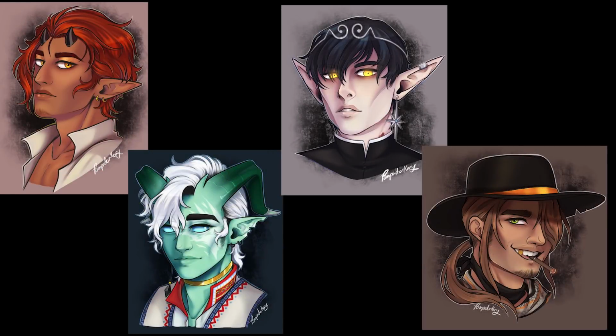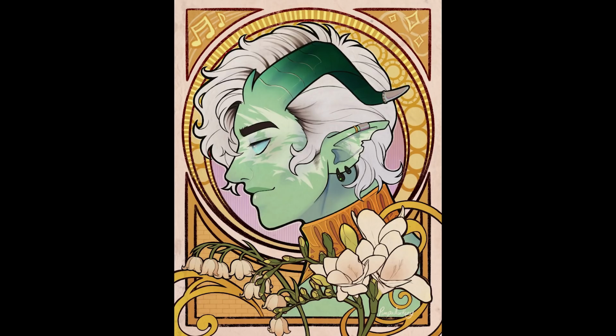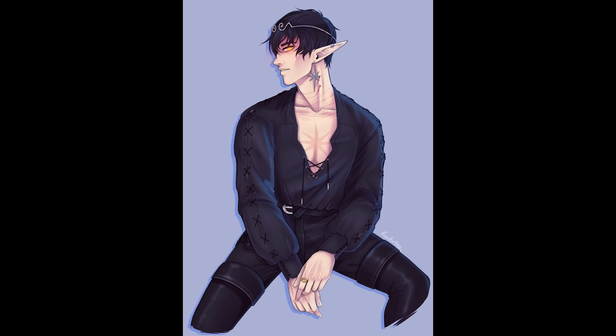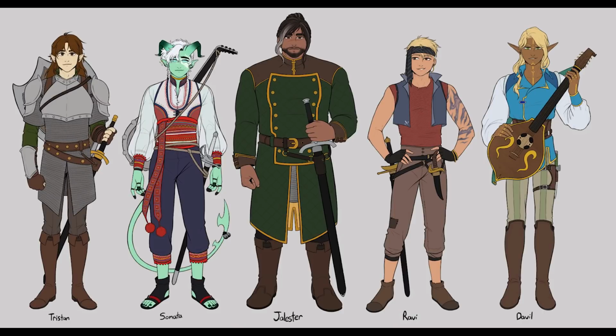So yeah, those are all my D&D characters. I love them all. They're all pretty different from each other, which I think is pretty neat. Very fun, very cool, very funky fresh. Yeah, I personally love D&D. It's very fun. I think I've been playing now for 3 years, possibly. 3 or 4 years. I'm not entirely sure anymore.